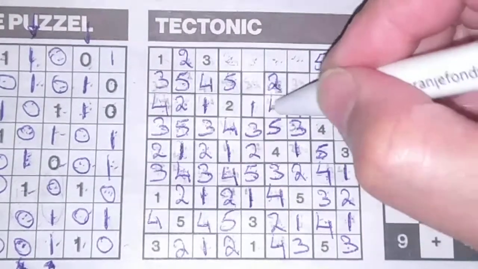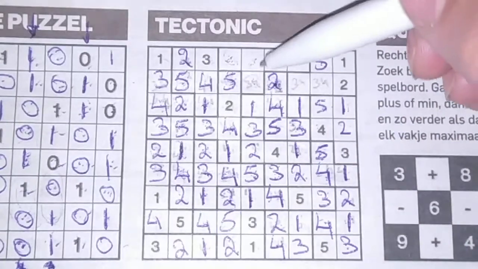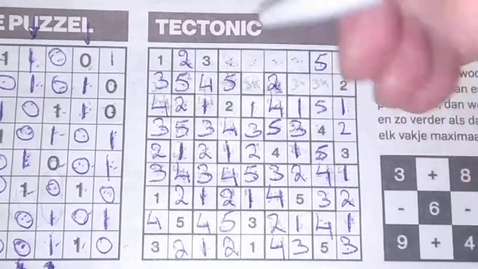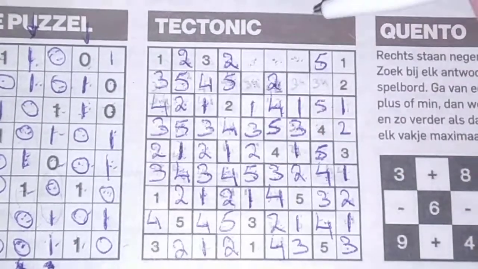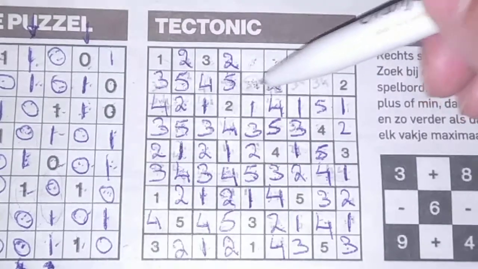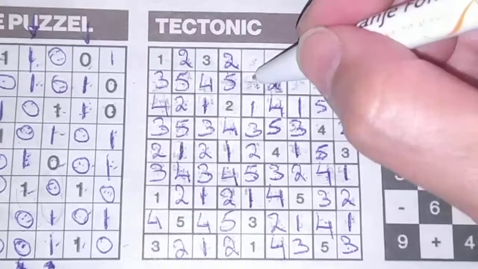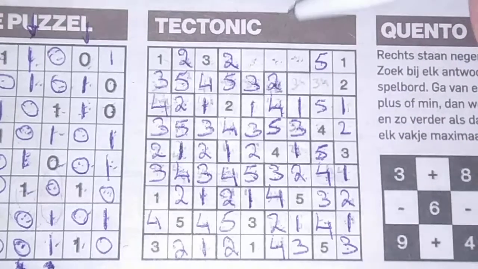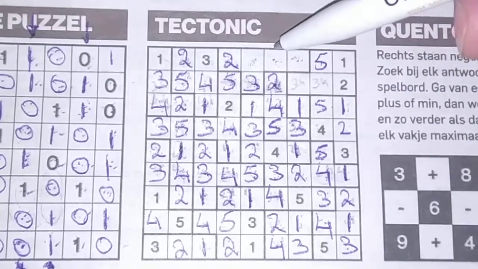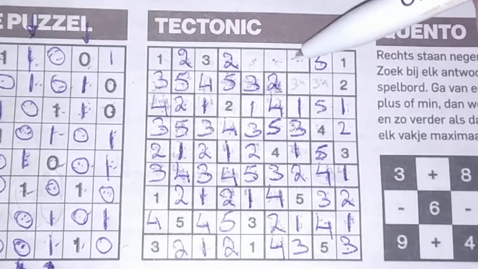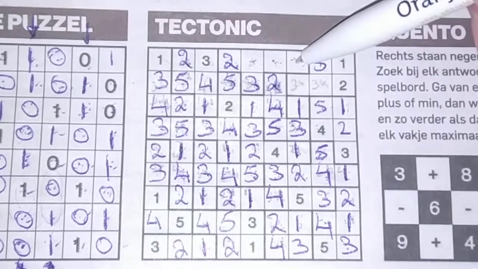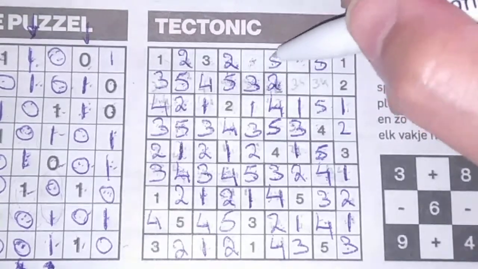This should be the 4. That means these 4 boxes cannot be filled with the 2. 1 box left for the 2 should be this one. 3 and a 4 are left in this box. We have a 4 here, so this should be a 3. The other 3 numbers are the 1, 4, and the 5. We have a 5 here, so this cannot be a 5. This cannot be a 5, so this should be the 5.